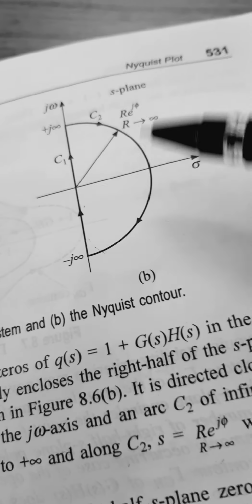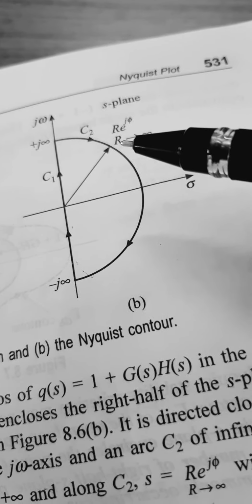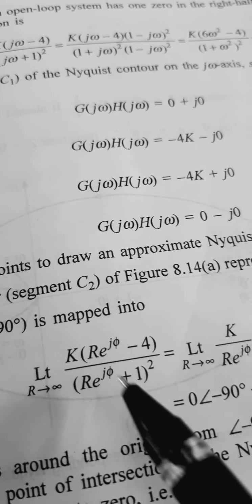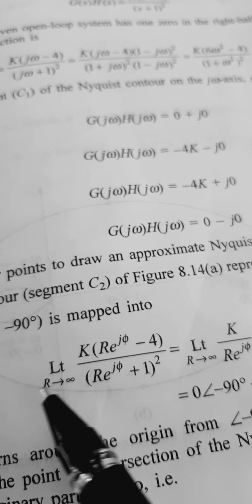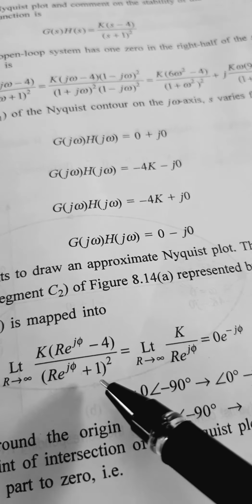C2 is calculated by substituting s equal to R into e to the power of j pi, with R tending to infinity. So you have to substitute in your expression, wherever s appears, R into e to the power of j pi: k divided by R e^(j pi) minus 4, R e^(j pi) plus 1 all square, where R tends to infinity.